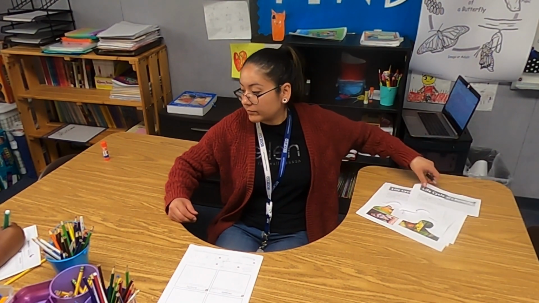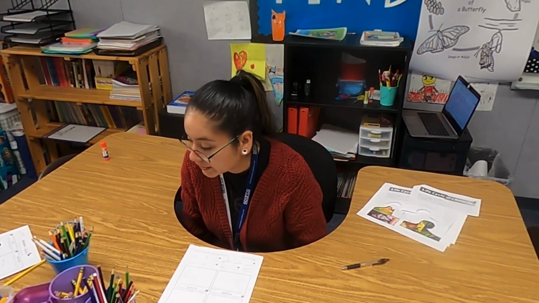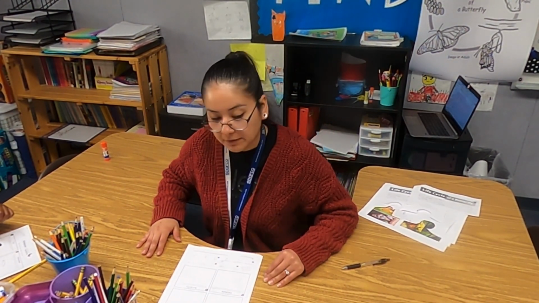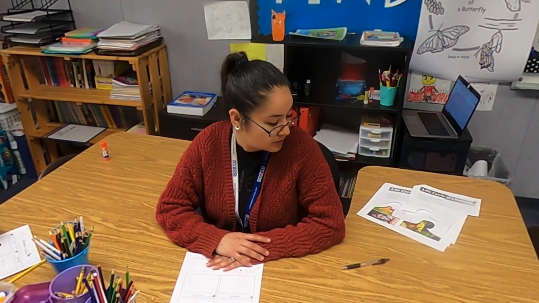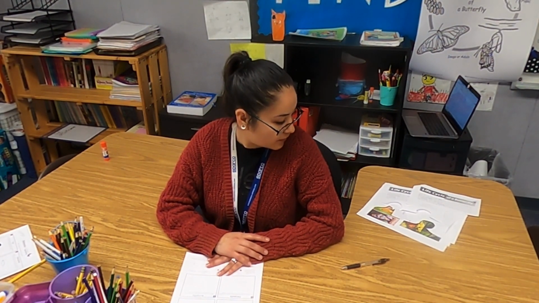Can we color the eggs green? If you would like to, but sometimes the eggs could maybe be white, or they could be a different color, right? Or yellow if you want to make them yellow. This caterpillar is green. Caterpillars could be green, right? Some caterpillars are green. Some caterpillars are brown and purple. Some of them are black and yellow. There's many different types of caterpillars.